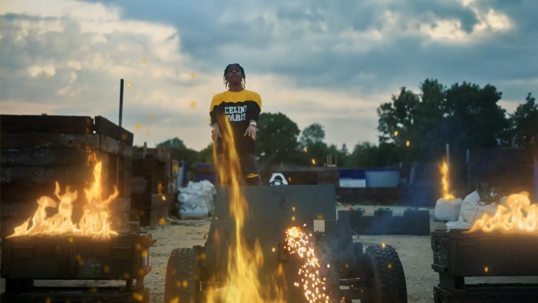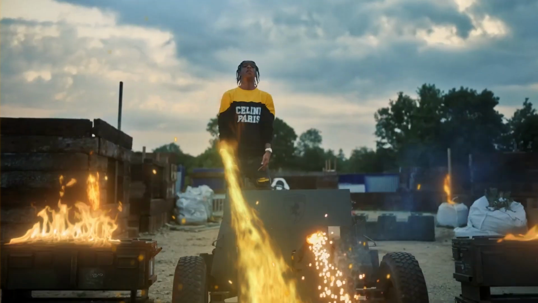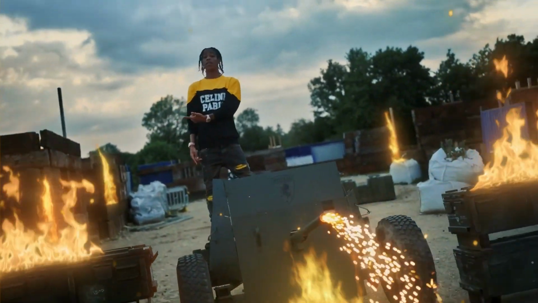Today we're going to be covering something a little bit more different than usual. It's going to be a 3D fire effect. Just a quick mention too, all the assets are in the description down below if you lot want to follow exactly what I'm doing. And yeah, let's just get straight into it.